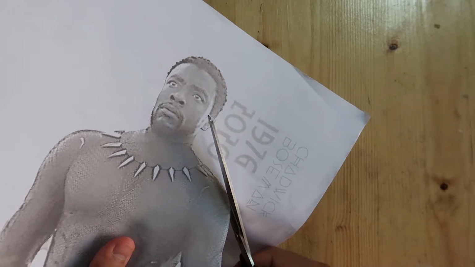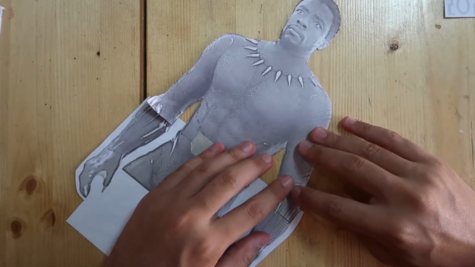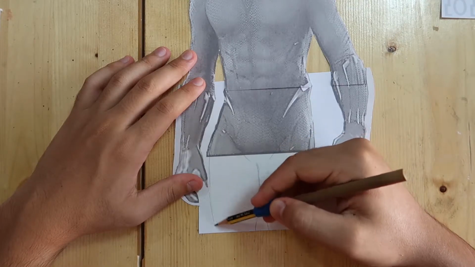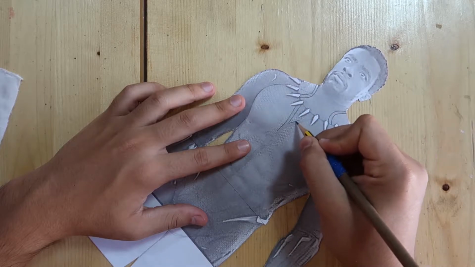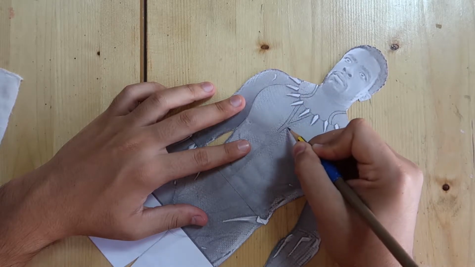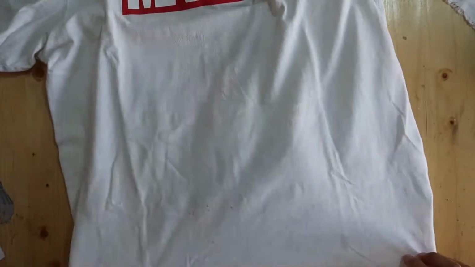I printed the image I had prepared and cut around the outline and taped both halves together. I designed the rest of his legs according to some pictures I found online. This suit harnesses kinetic energy, and when it does, it glows in purple, so I added some lines along the suit. Now, I could start working on the t-shirt itself.